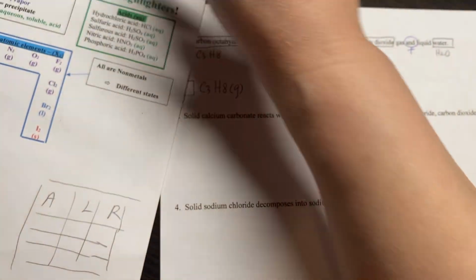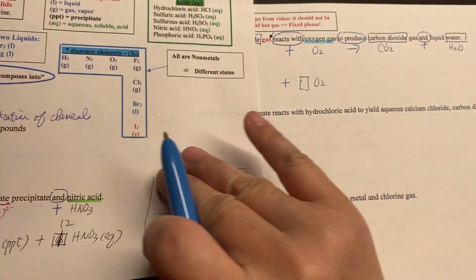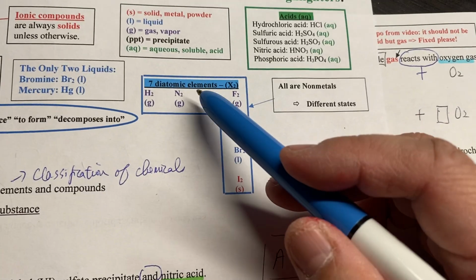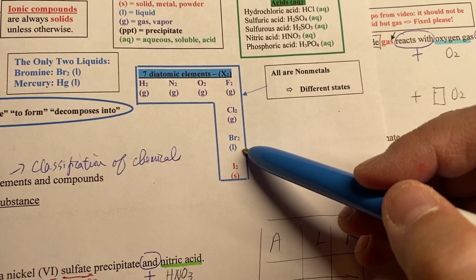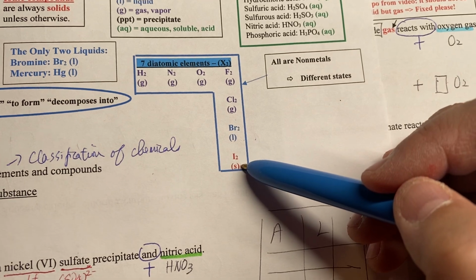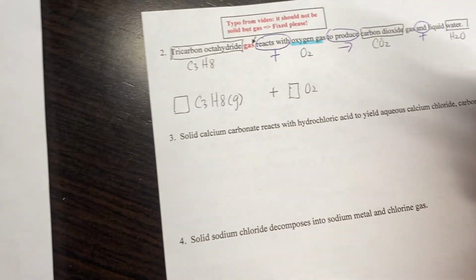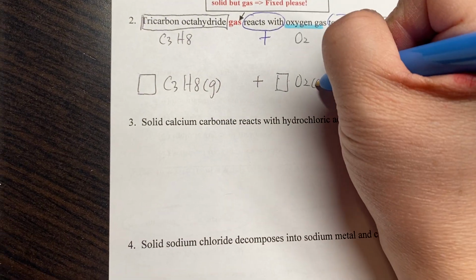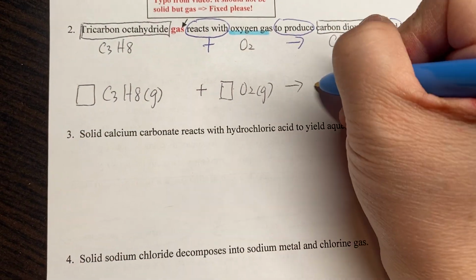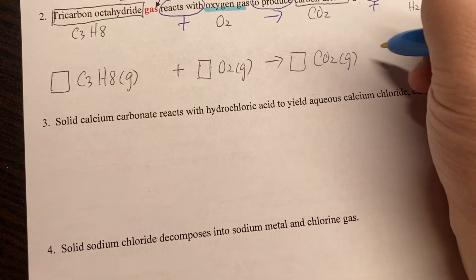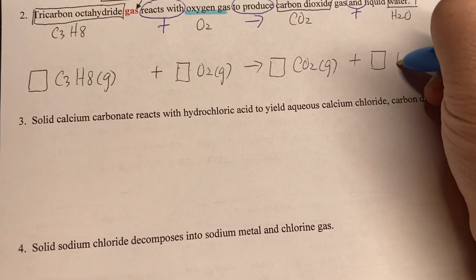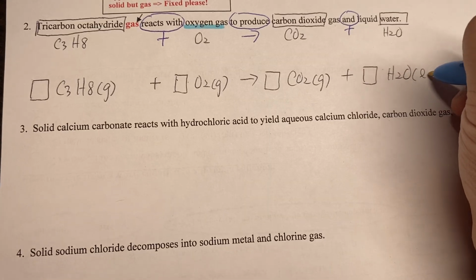I may not tell you it's a gas, but you should recognize that of the 7 diatomic elements, the first 5, in this order, will be gas, and then the next one will be liquid, and the last one will be solid. You need to memorize that. And then arrow, box, CO2 is a gas, plus box, water, he said that it's a liquid.